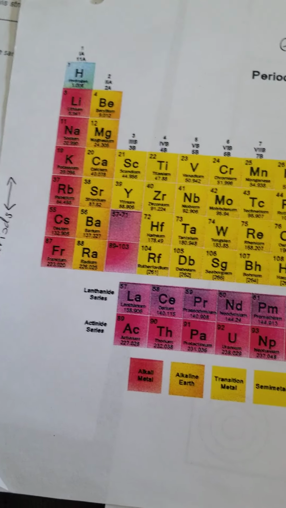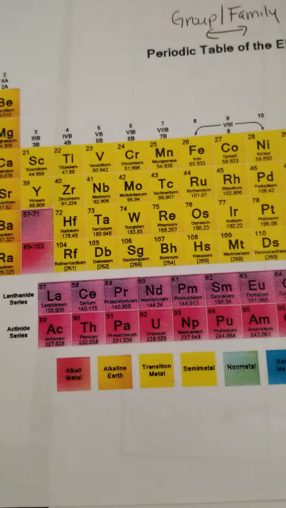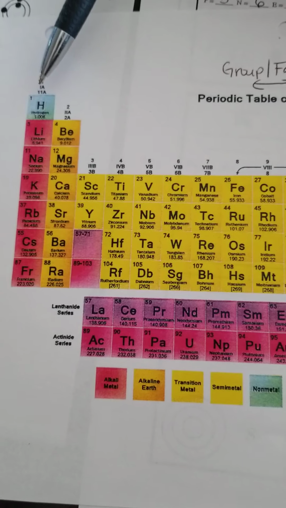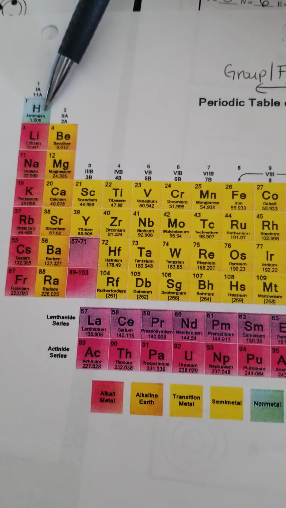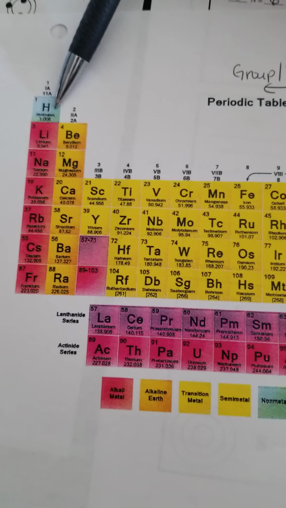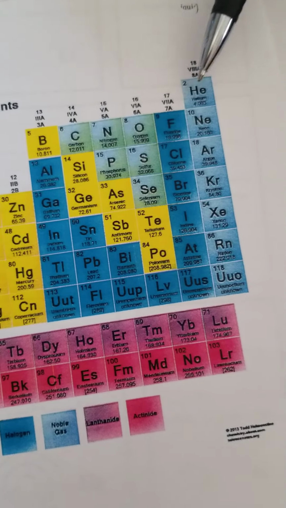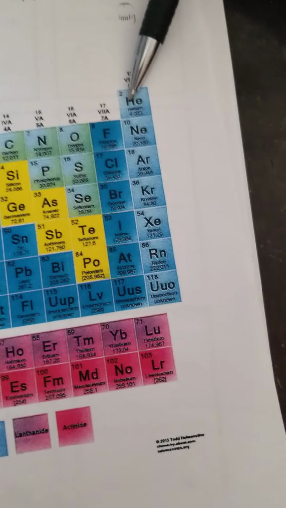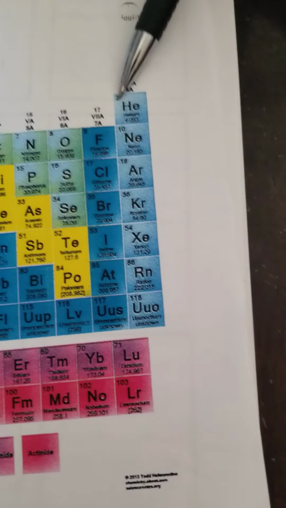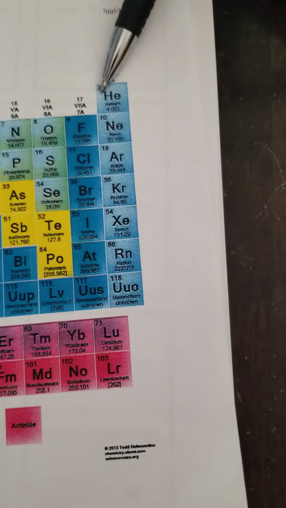So how do we determine how many electrons are on that valence shell? It depends what number it is in its group or family. Hydrogen is the first element in its group or family, so it will have 1 electron on its one valence shell. Helium is the second and final element in its period, and group and family.